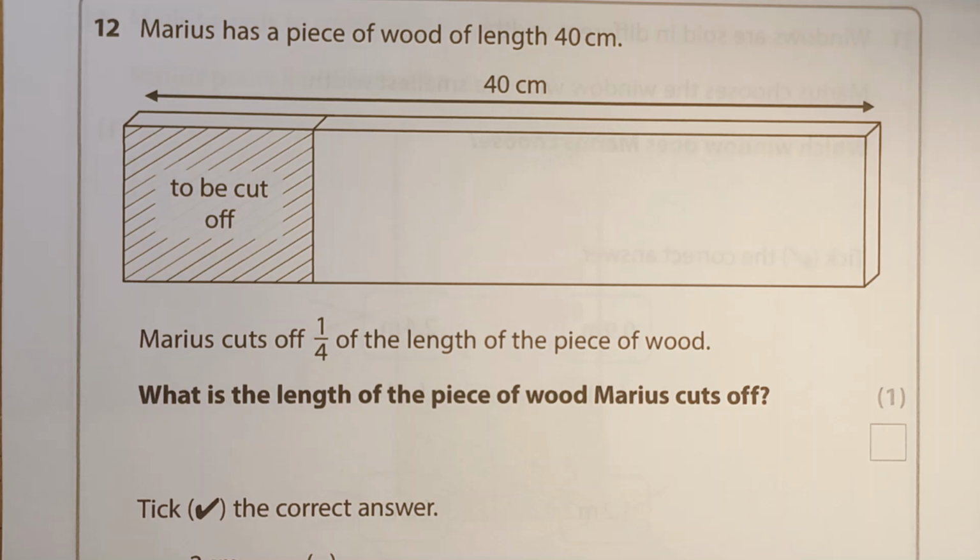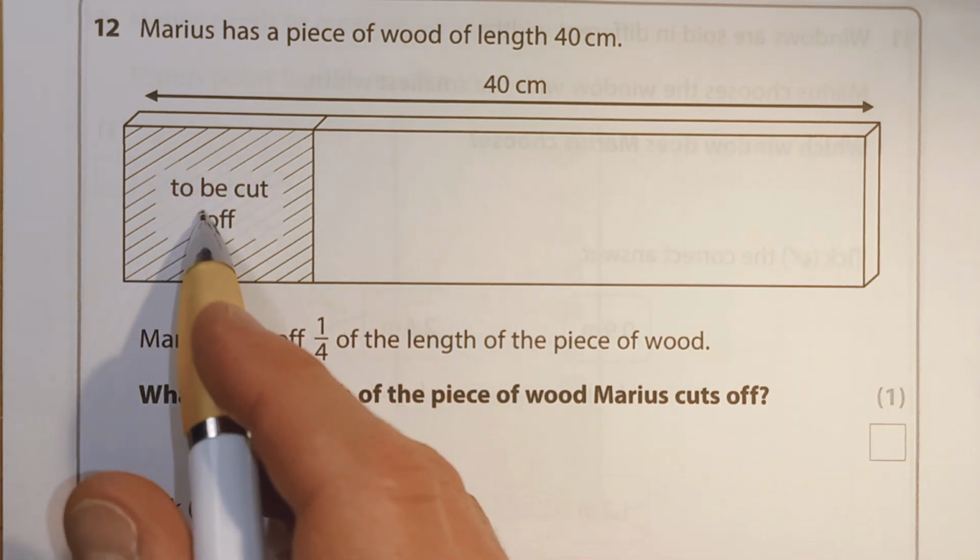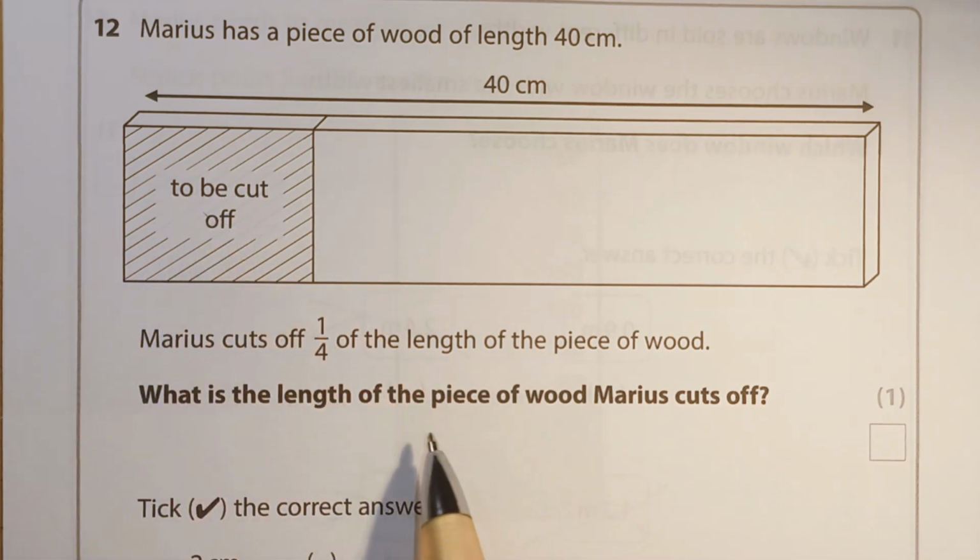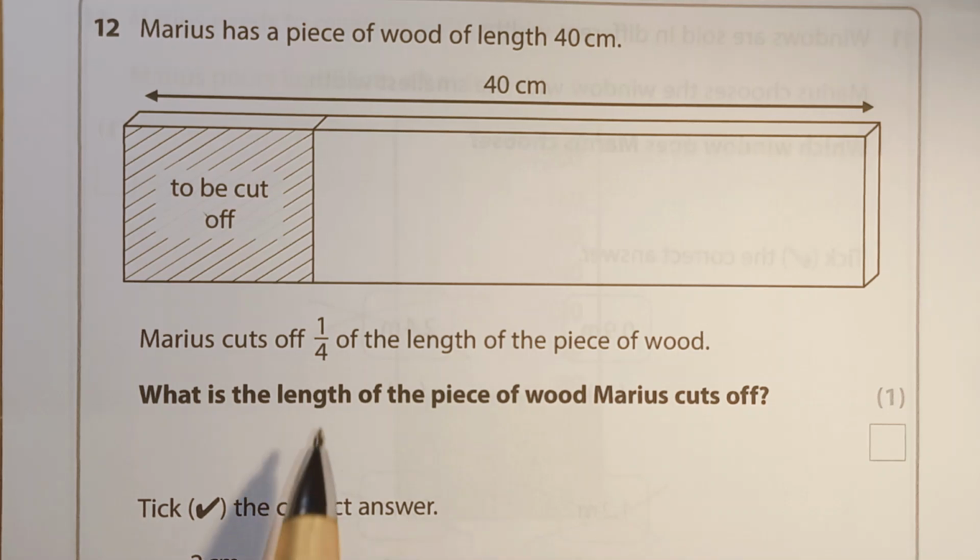Question 12. Marius has a piece of wood of length 40 centimetres. We've got a diagram here and it says to be cut off. So we're trying to chop this bit off. Marius cuts off 1/4 of the length of the piece of wood. What is the length of the piece of wood Marius cuts off? We've got some choices here, but I'm not going to look at the choices for now. I'm just going to try and work out the answer and see if it's one of the ones available.